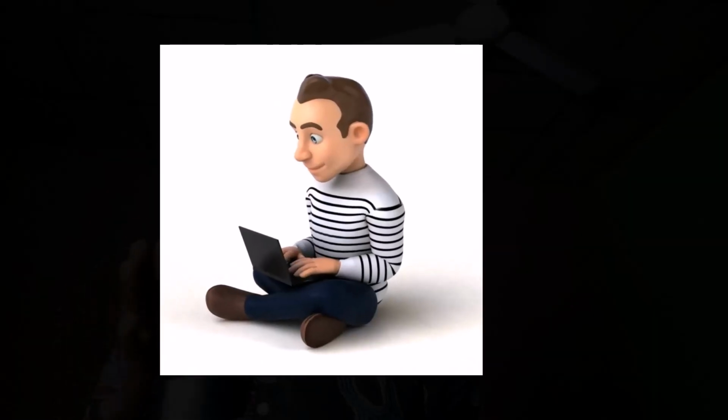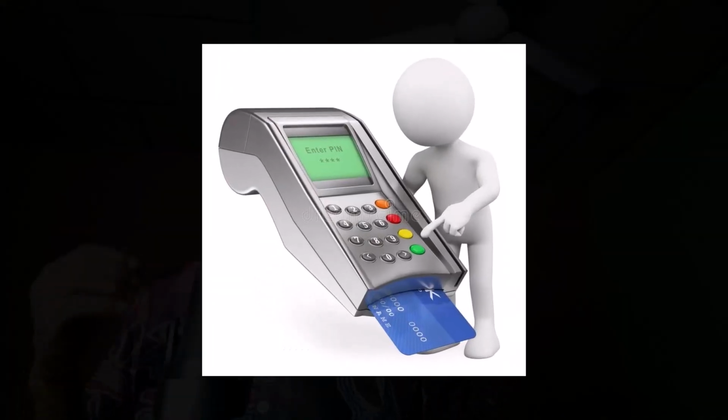Having a virtual card makes online transactions easy and simple. But the problem is, how can you get a good, secure, reliable virtual card that you can use and own on your phone? In this video, I'm going to show you, step by step, how you can create a good, secure virtual credit card with this platform.